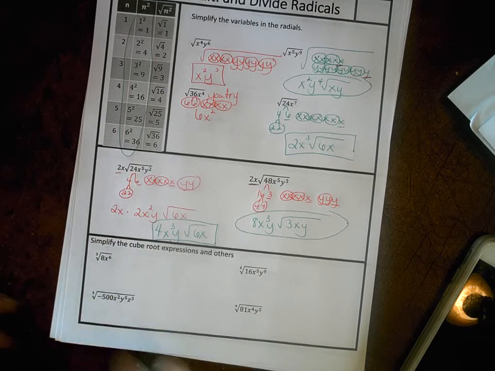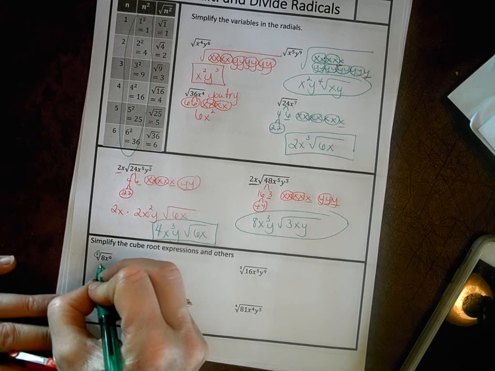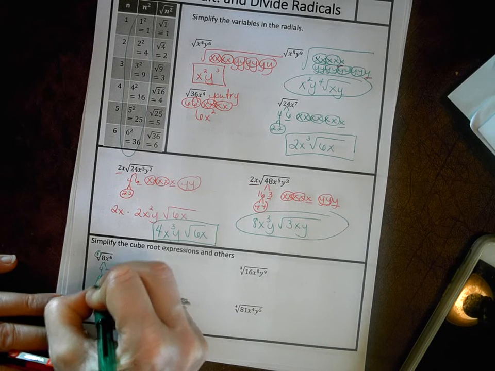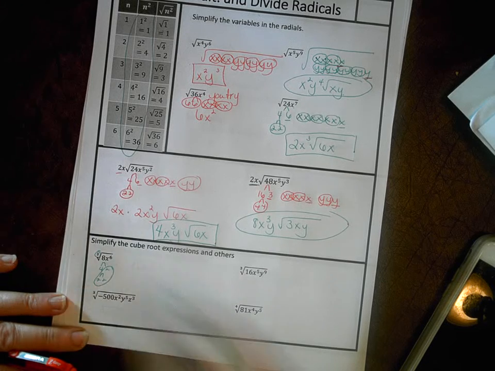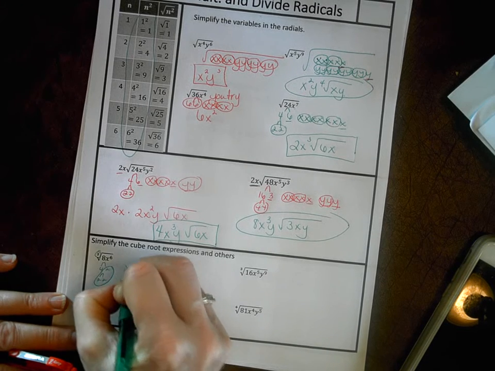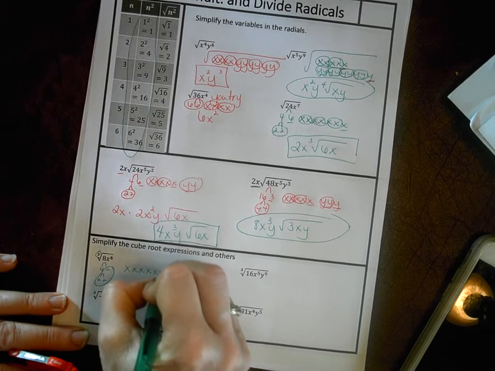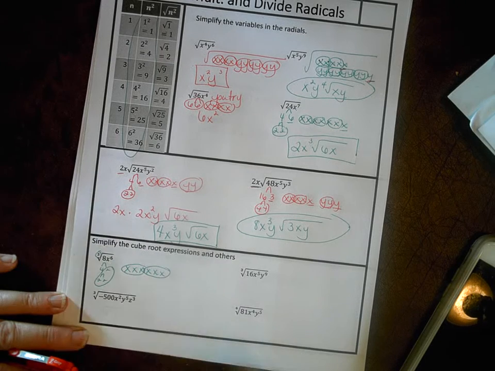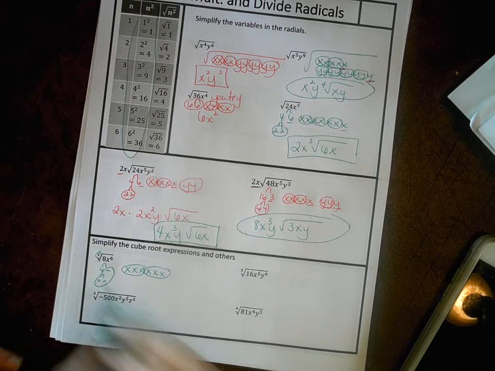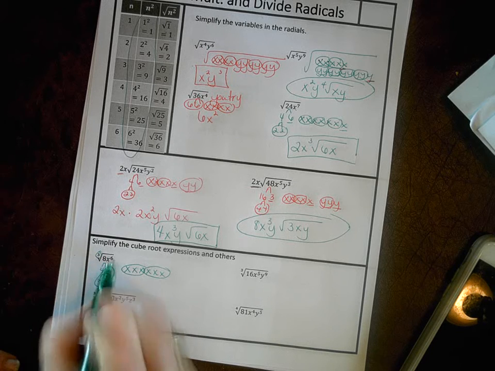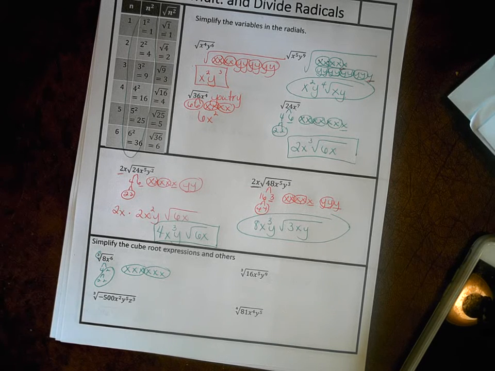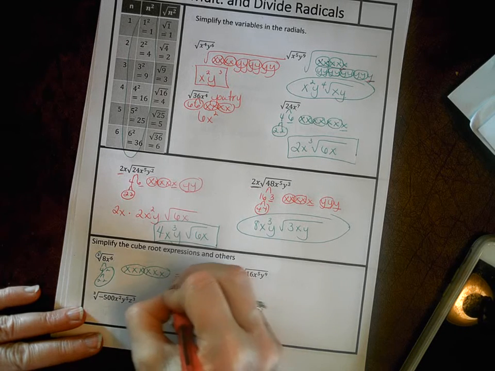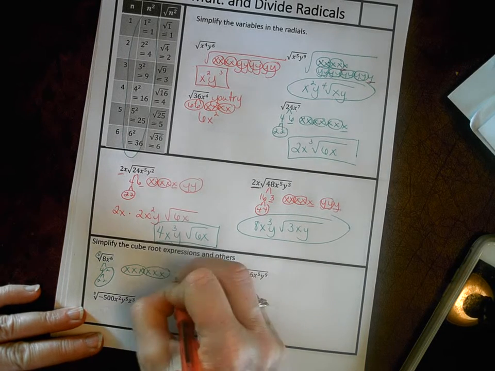Okay, so the next ones are going to have some cube roots in them. That means we're looking for 3 of things. So when we do the 8, that's 4 times 2 and 2 times 2. So we have a group of 3 2's. And then x to the 6, I can make a group of 3. I can actually make 2 groups of 3. Okay, so you might start noticing that you're really just dividing the power by the root. So everything is circled, so our answer would be 2x squared.